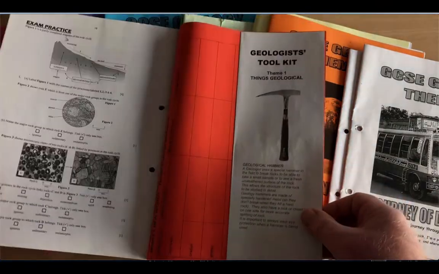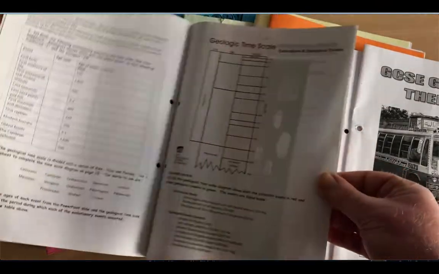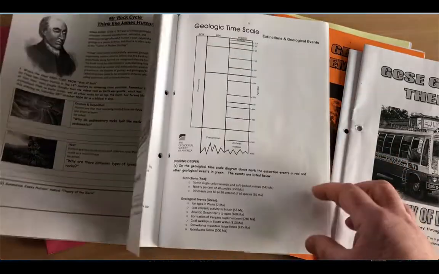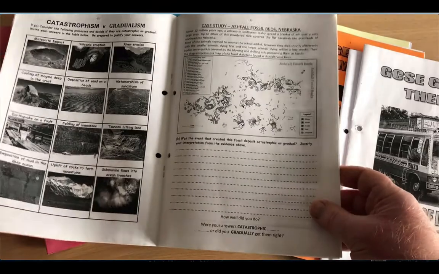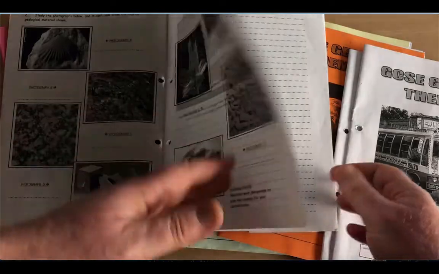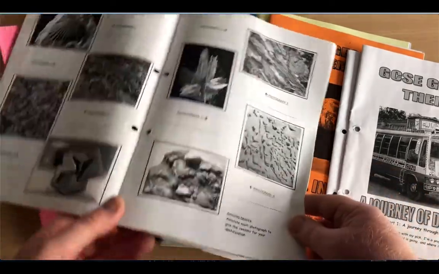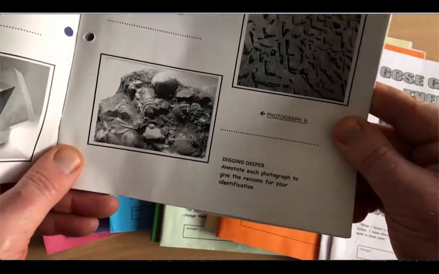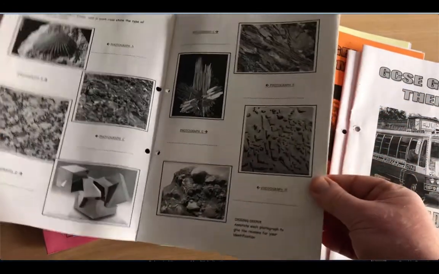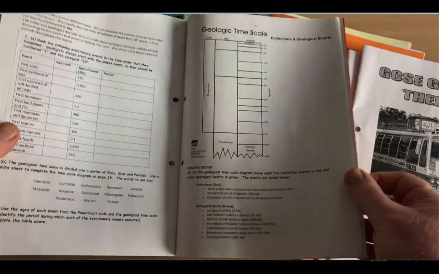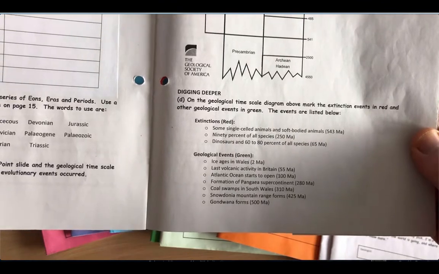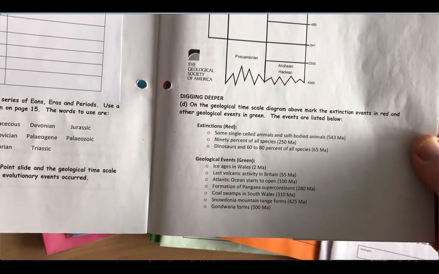For students who need more of a challenge, very often within these activities, there'll be what's called a digging deeper activity, something that will stretch the students that little bit further, to make them think a little bit more about what they've just been working on.